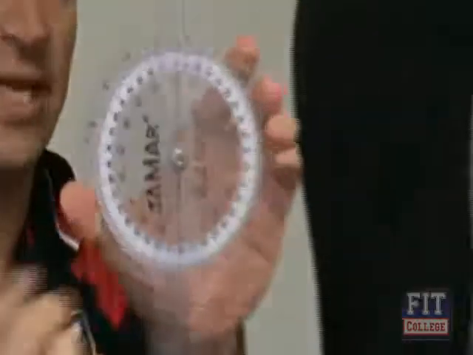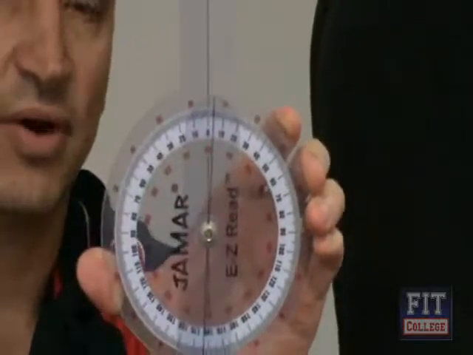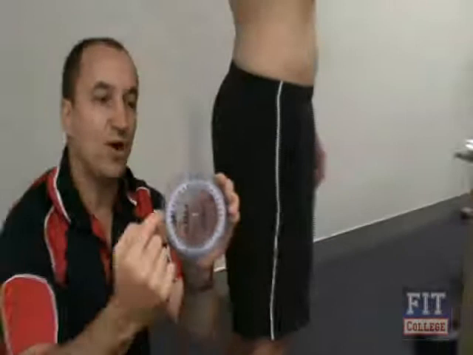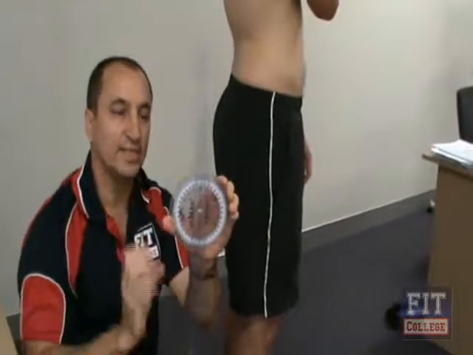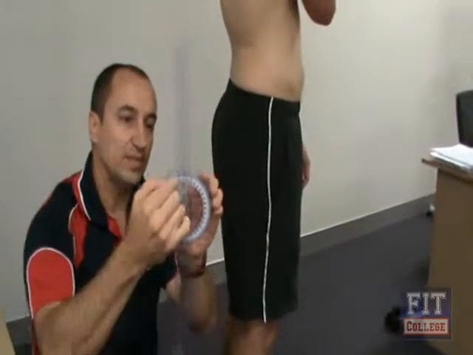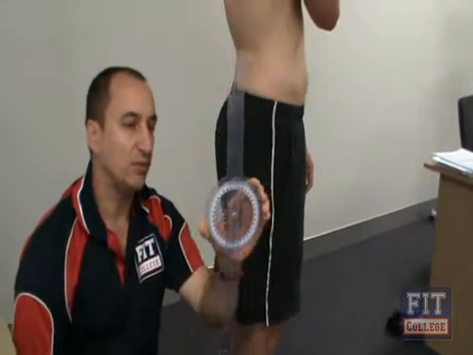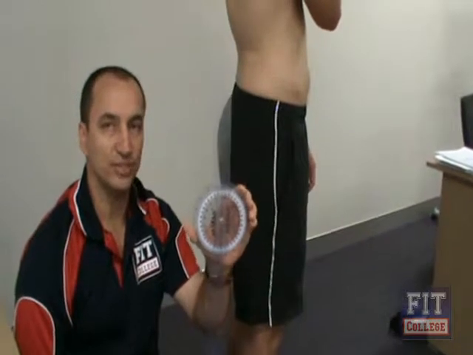If you have a look at the reading here on the camera, you'll see it's about 4 degrees off the 0. Now what we look for with hip flexion is about 5 degrees either side of being completely straight. We consider that to be neutral. So this is 4 degrees forward, which means his hips are a little bit pushed forward, but not enough for us to take away from what we call a neutral tilt.